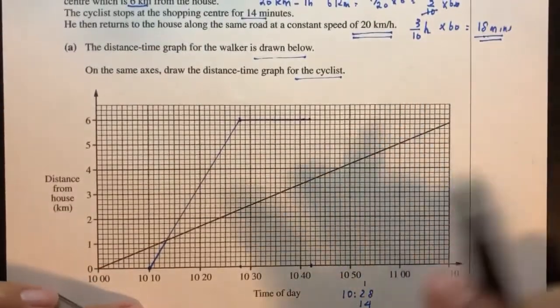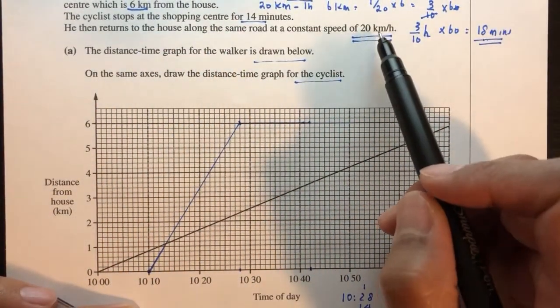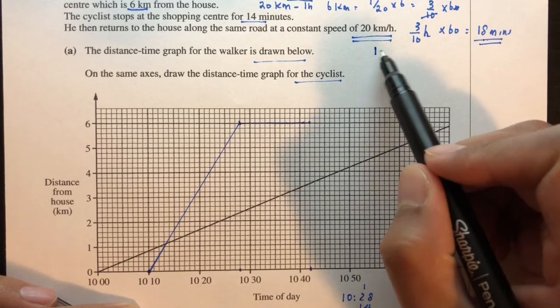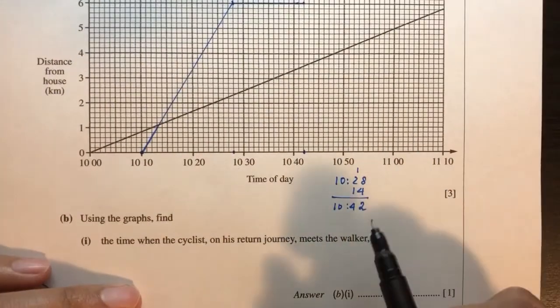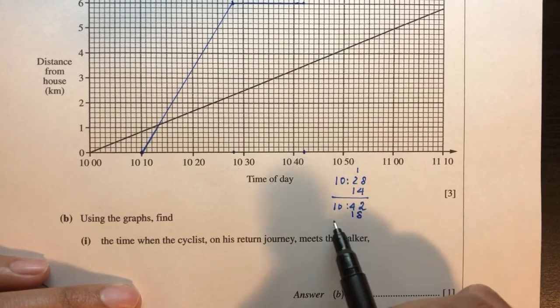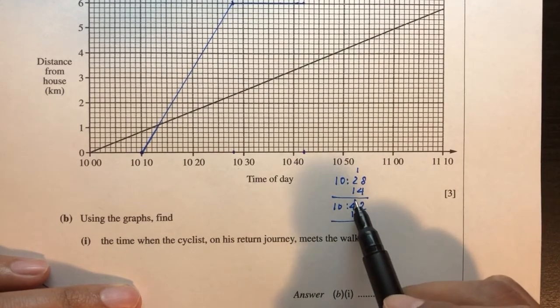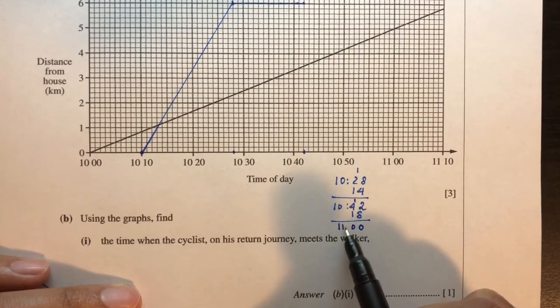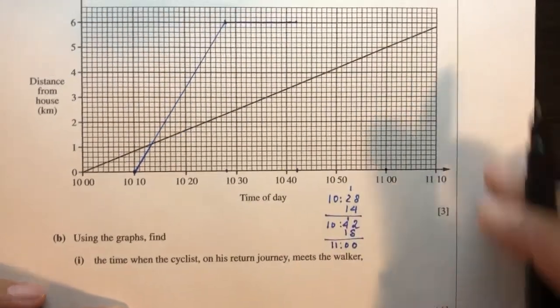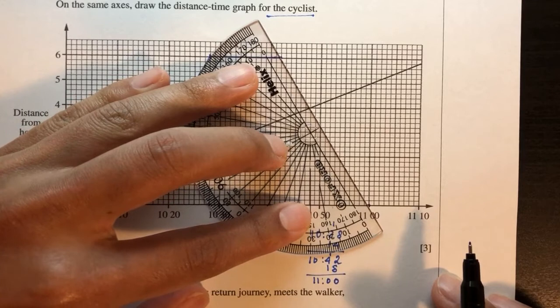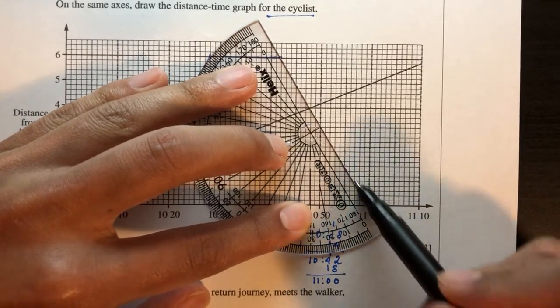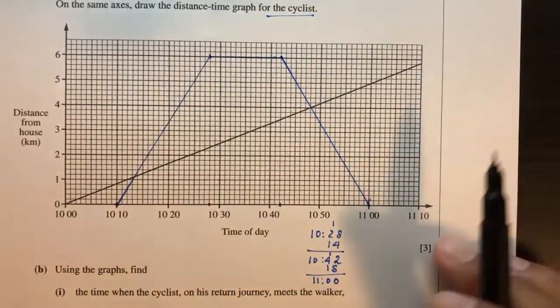Okay, and now he returns back at the same speed, so he will take another 18 minutes to get back home. So let's find out what time. So plus 18, time will be 11. So at 11, he gets back home. So this is the graph for the cyclist.